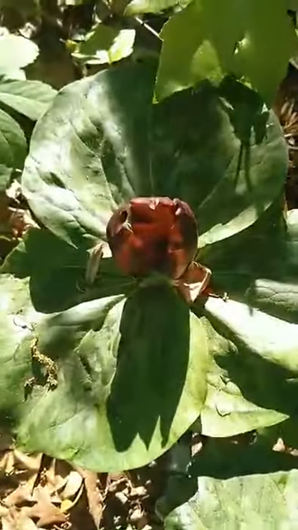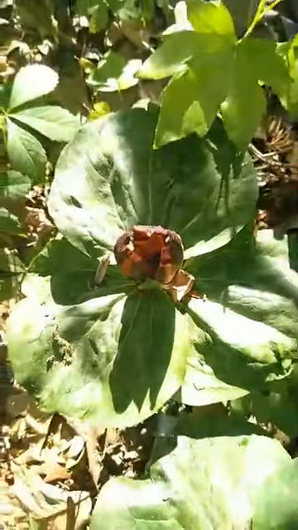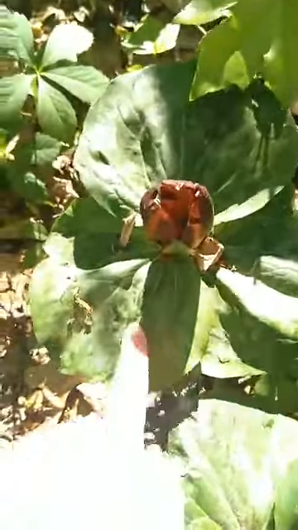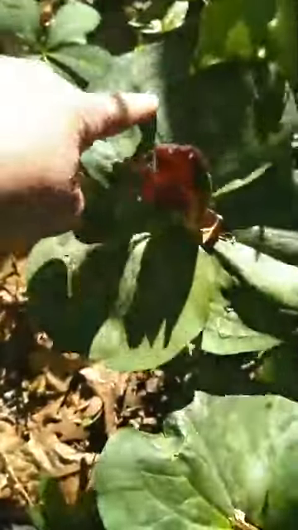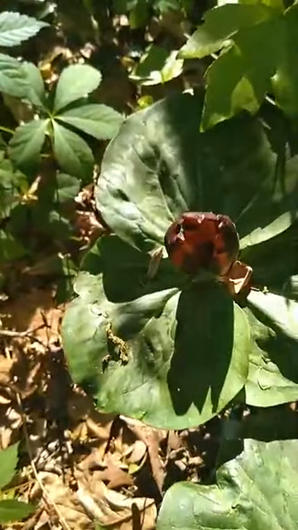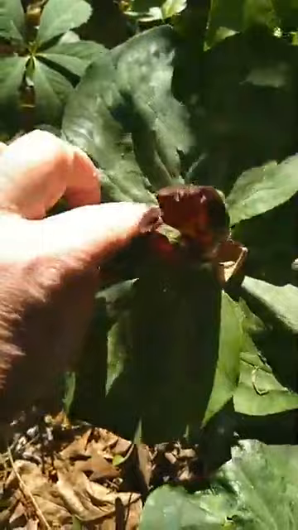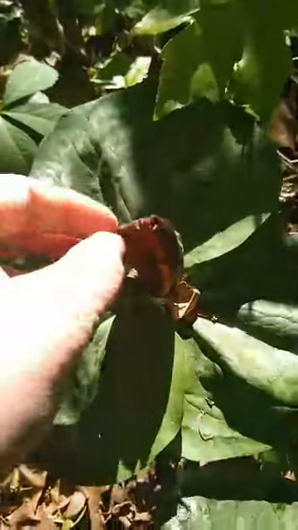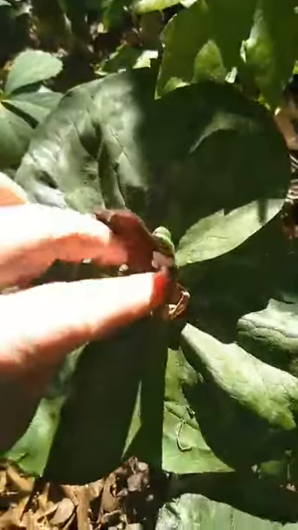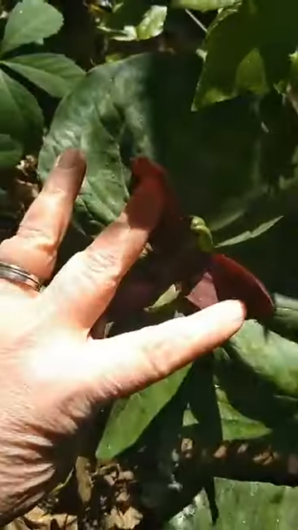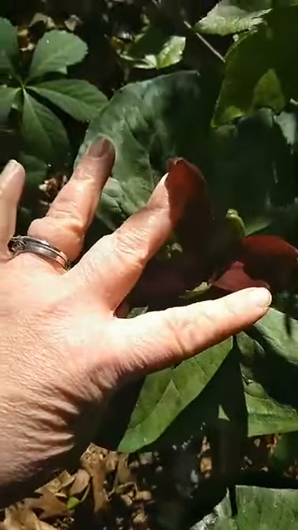They're practically glowing in the sun. So you can see 1, 2, 3 leaves. 1, 2, 3 green sepals. And look at those beautiful maroon petals, 3 of those as well.